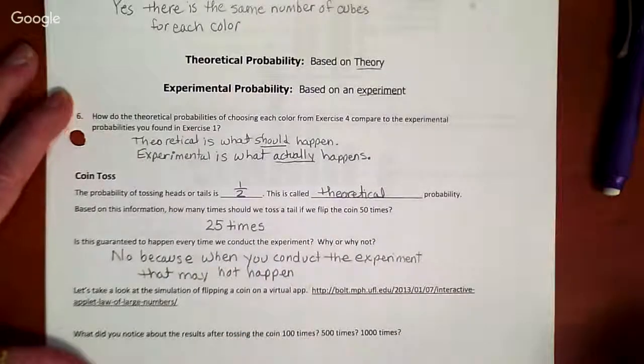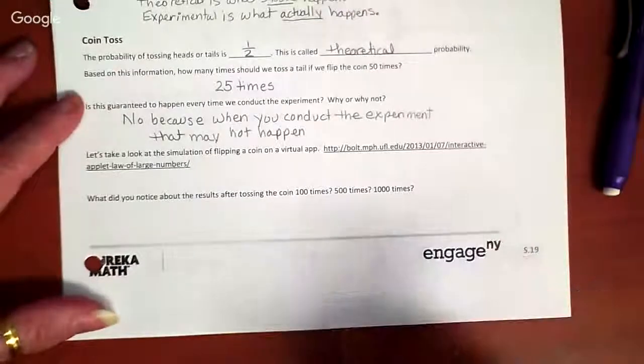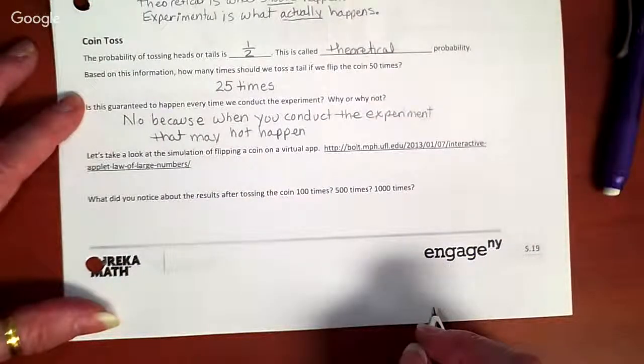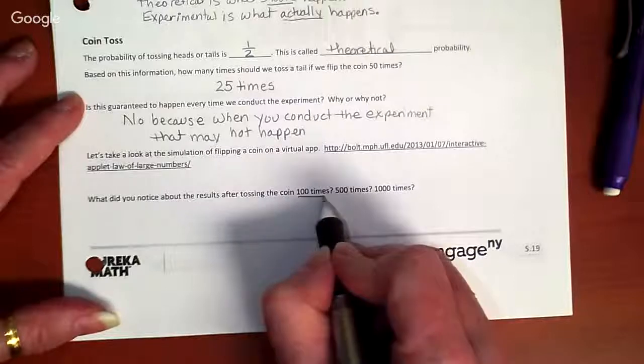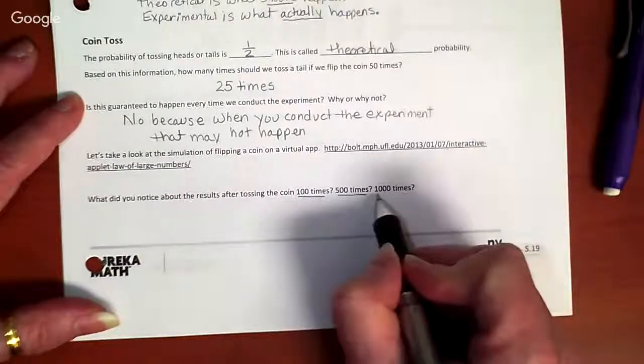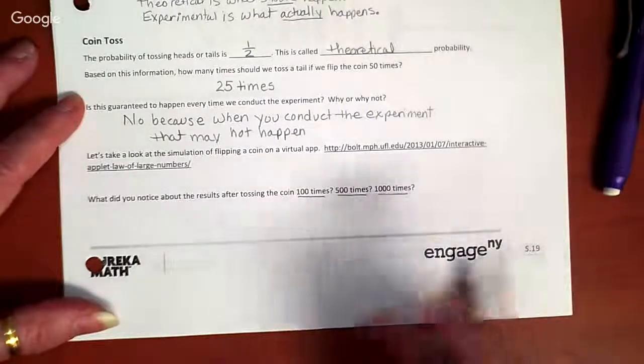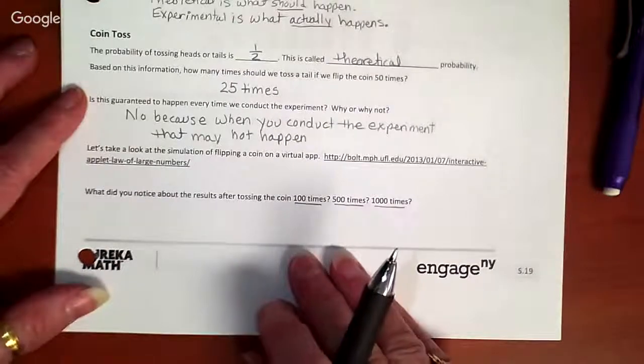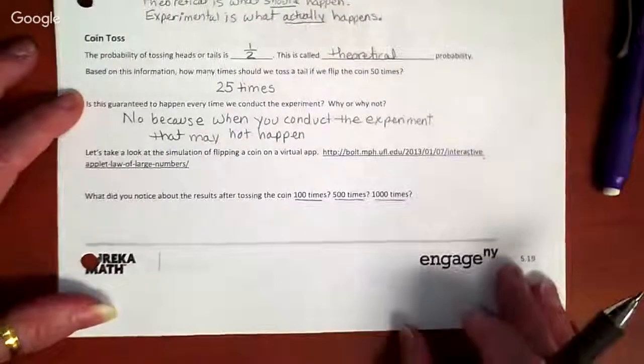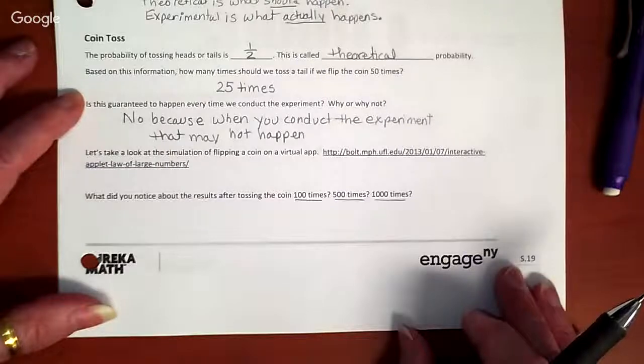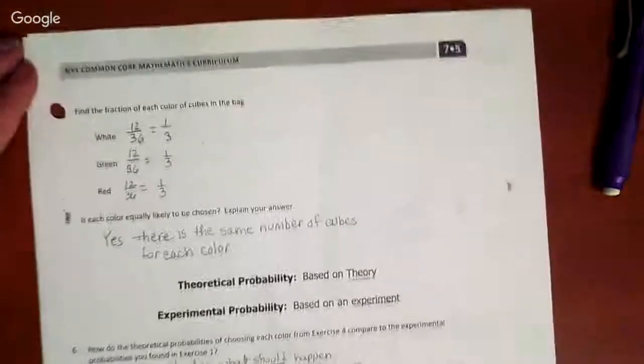Let's take a look at the simulation of flipping a coin on a virtual app. We're going to be going to this app in class, and it will show us what will happen. Then we will check it out between 100 times, 500 times, and 1,000 times. You can actually go on to this app and do the exact same thing.